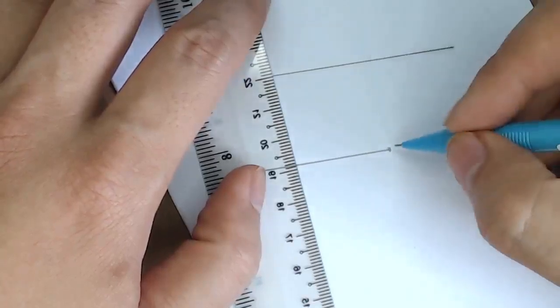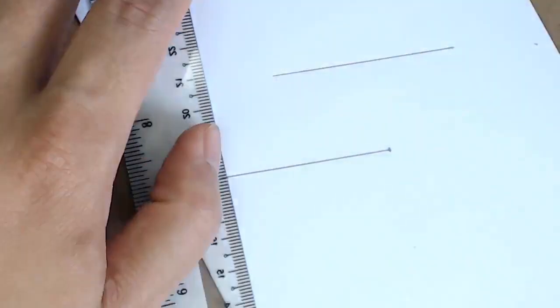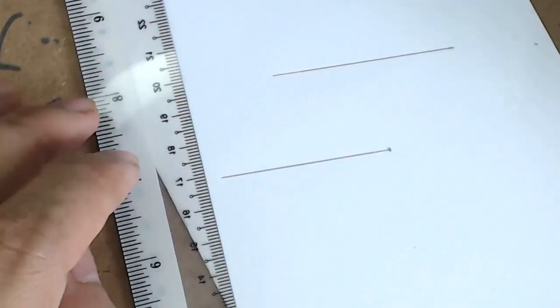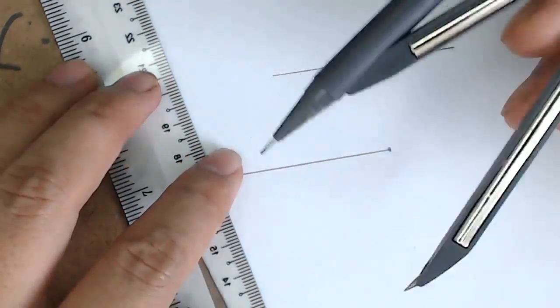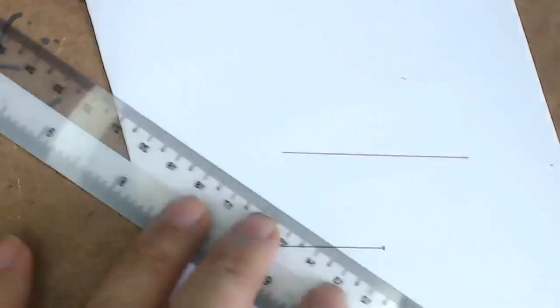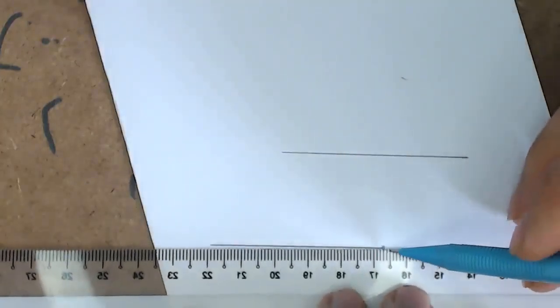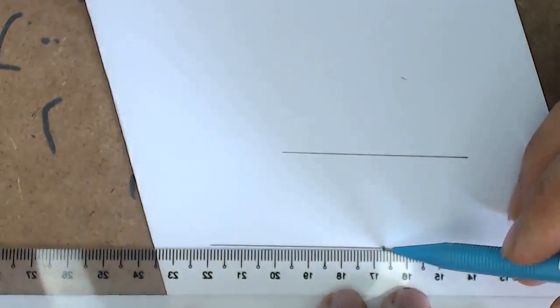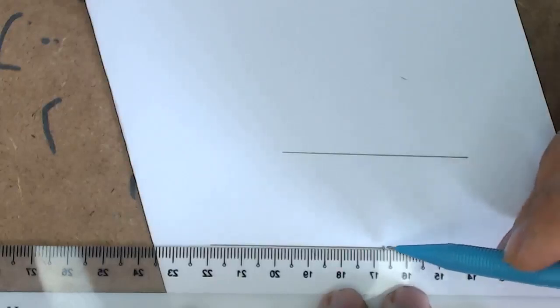up there, which passing through this point here. Do you have idea now? Guna pembaris tu ke? No, still using the same compass lah. The idea is you're going to extrapolate this line here, so it will be a little longer like this.